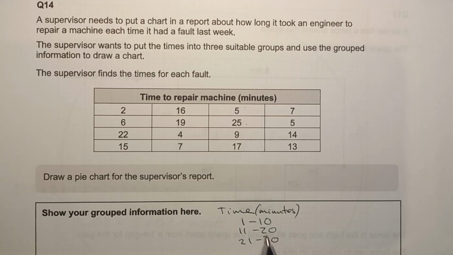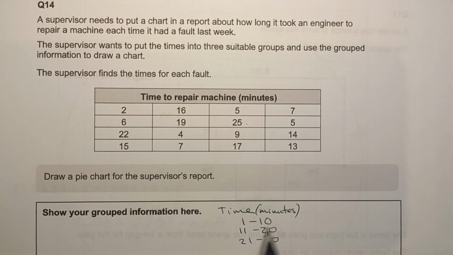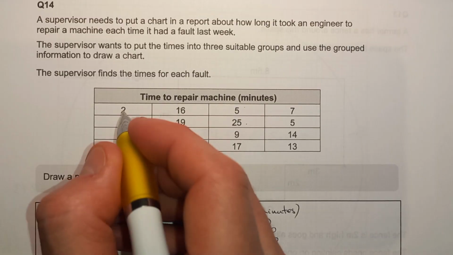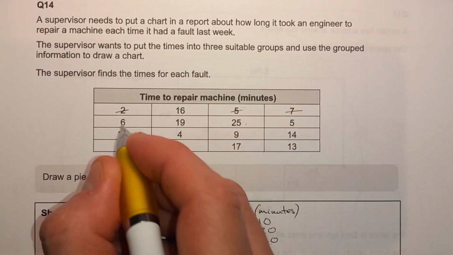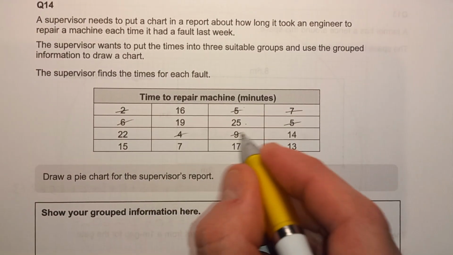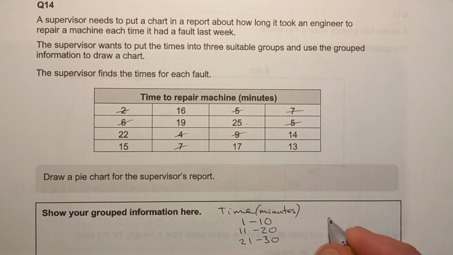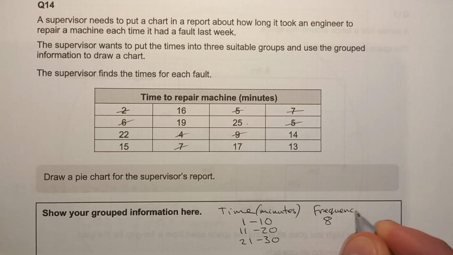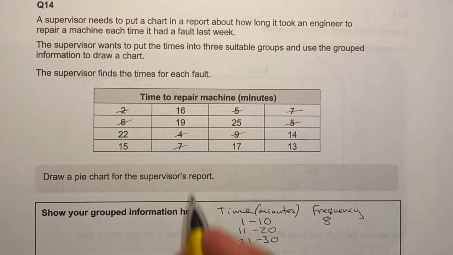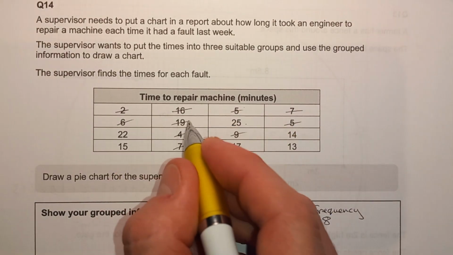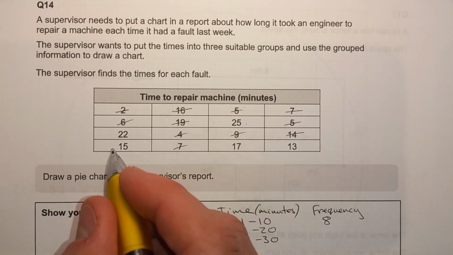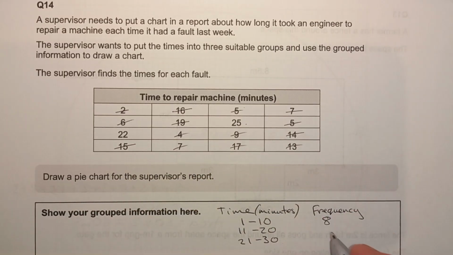So now we want to count how many we've got in each category. So how many are between 1 and 10 minutes? So 1, 2, 3, 4, 5, 6, 7, 8. So that's 8 of those. That's going to be our frequency. How many between 11 and 20? 1, 2, 3, 4, 5, 6.